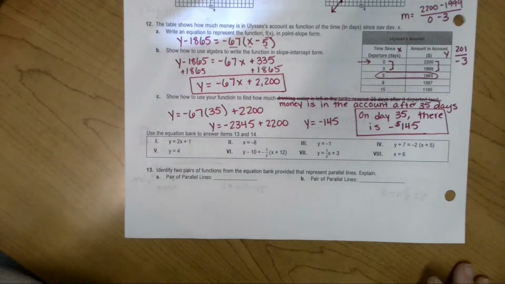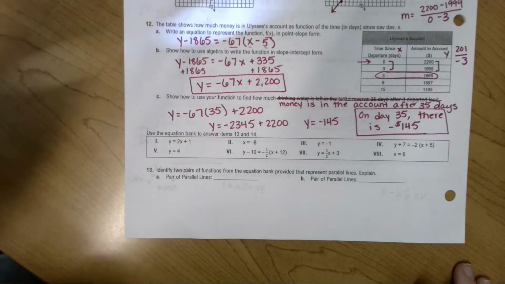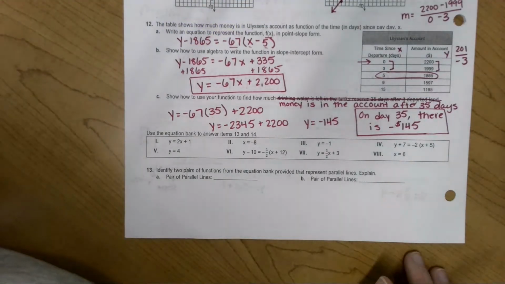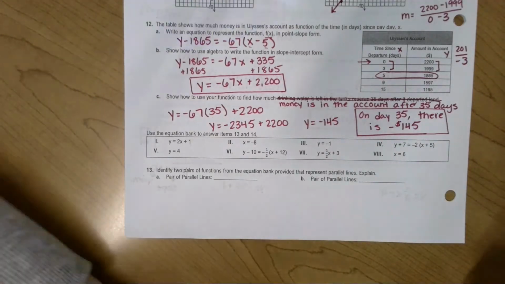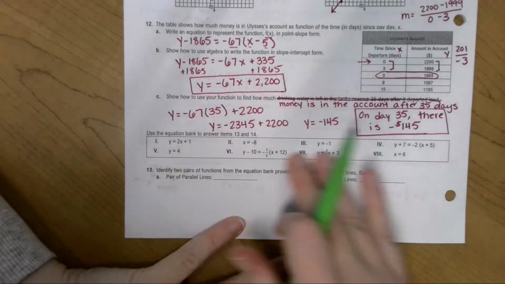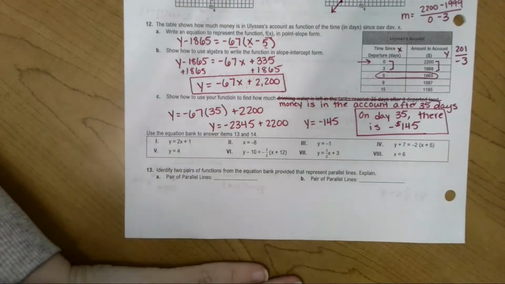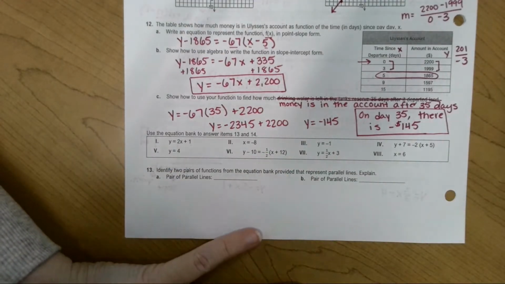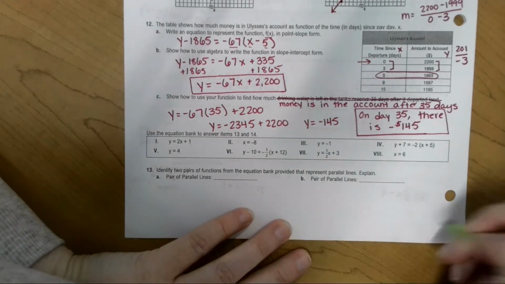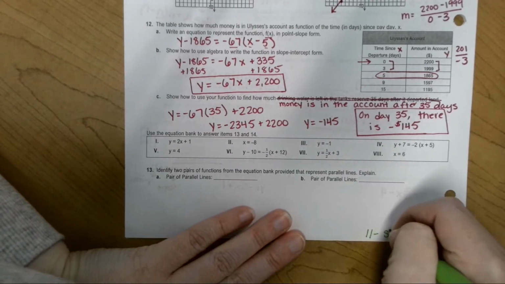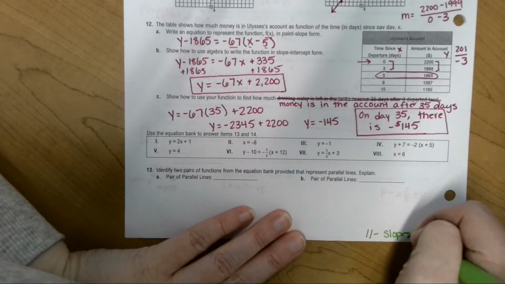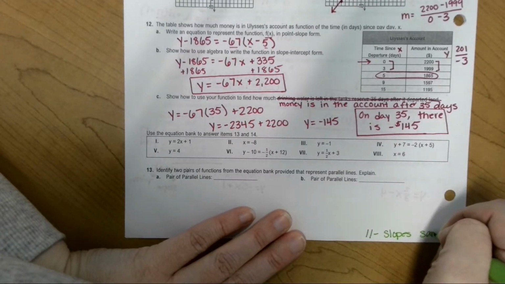All right, so number 13. Identify two pairs of functions from the equation bank provided that represent parallel lines. So we have this little bank provided, and we want to find two pairs of parallel lines. So in order for lines to be parallel, the slopes are the same. So they have the same slope.